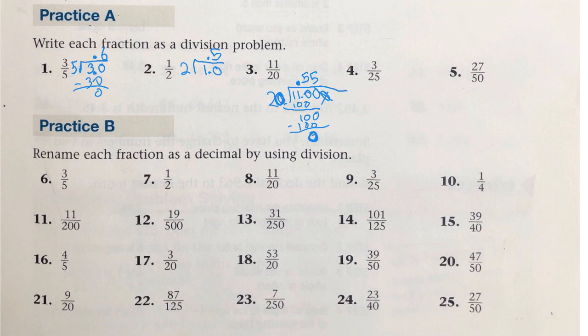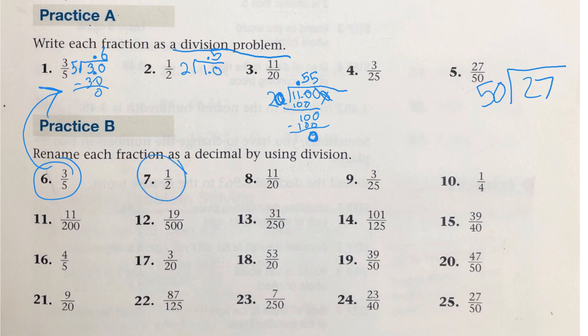Now, Practice B. Rename each fraction as a decimal by using division. Oh, actually, I was going too fast. We were only writing the division problem for these top ones. We didn't actually need to finish it. They just wanted us to put the number on top in the division box and the number on bottom to do the dividing. That's all they wanted us to do. And when you actually finish it, we did some extra. Practice B, though, wants us to actually finish. So 3/5 we did already. 1/2, we did already. And so on.